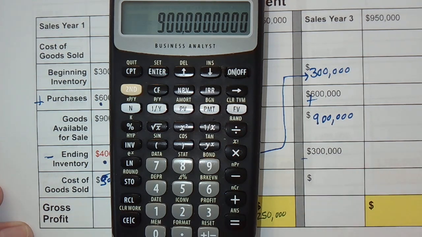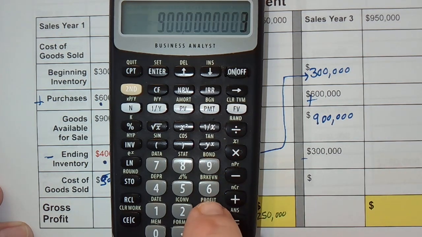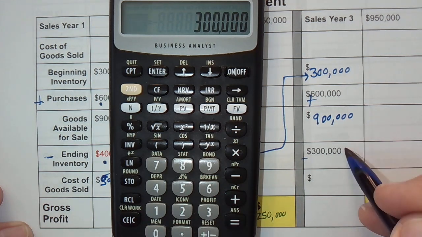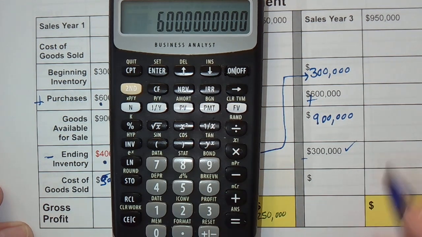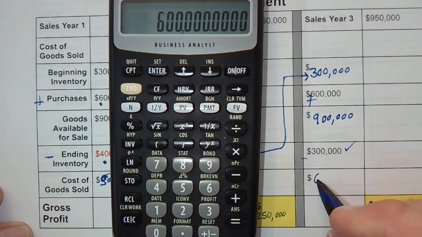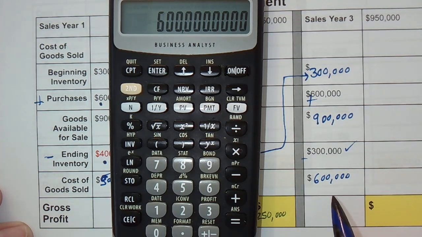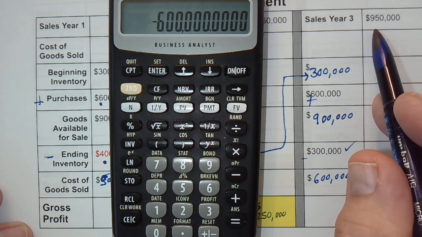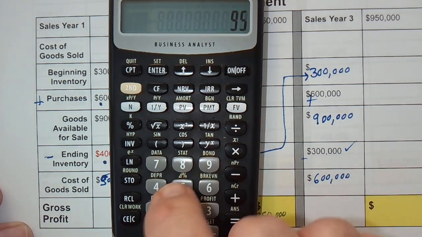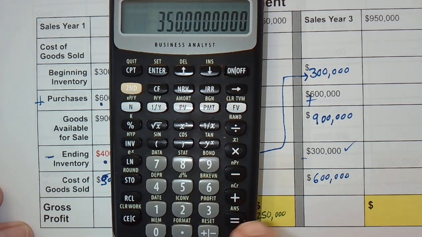I'm going to subtract from that our correct ending inventory in year 3 of $300,000, and that gives us a cost of goods sold of $600,000. I subtract the cost of goods sold from our sales figure for year 3 of 950,000, and that gives us a gross profit of 350,000.